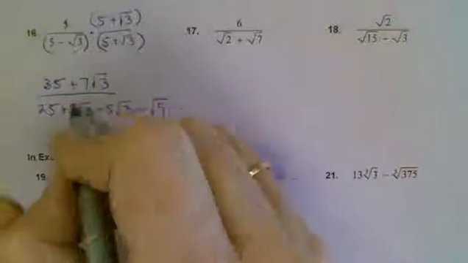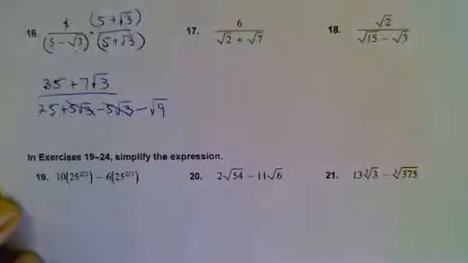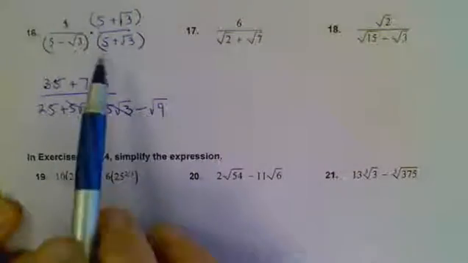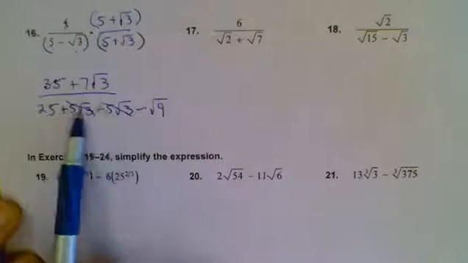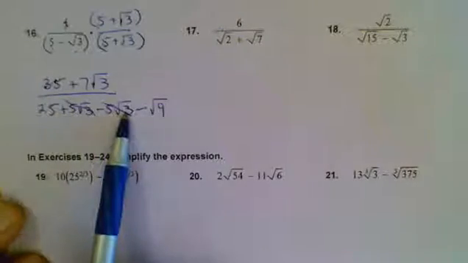Now, because they're conjugates, those two middle terms will always drop out. That's why we use that conjugate to rationalize. They will always drop out. So if you don't want to write those down, you don't have to.